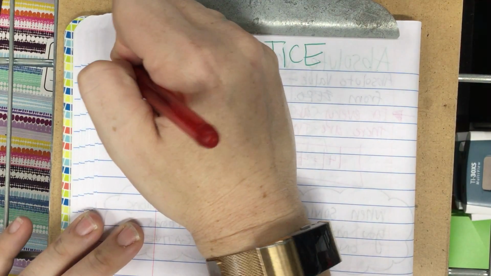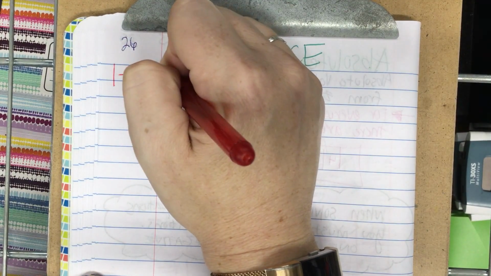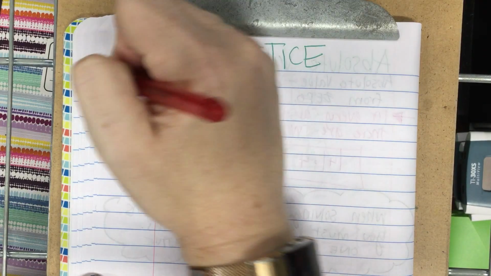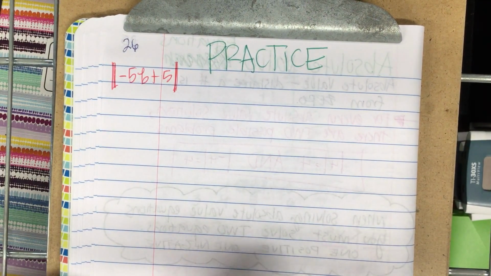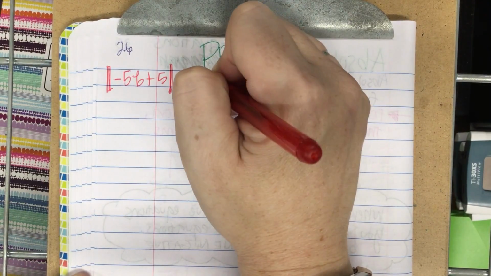All right, so the absolute value of negative 5b plus 5 equals 35.